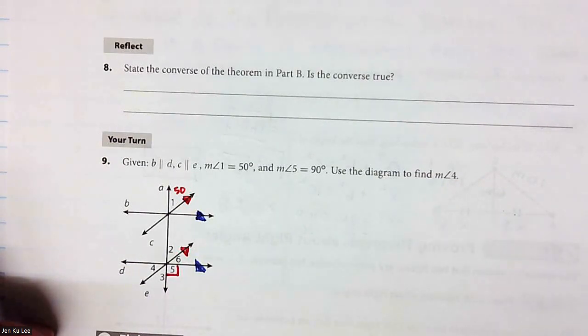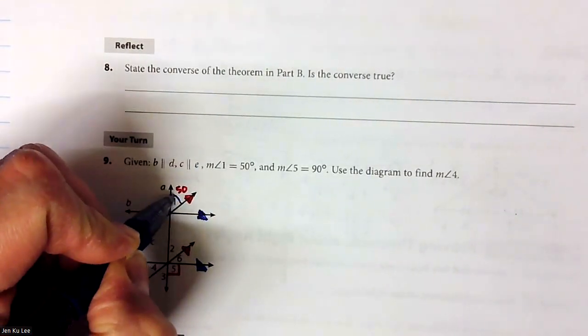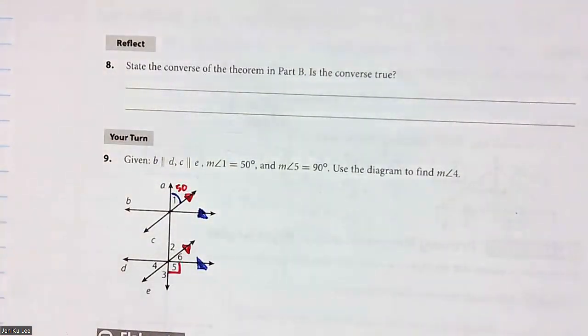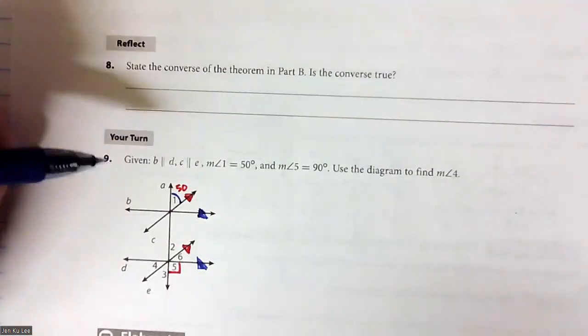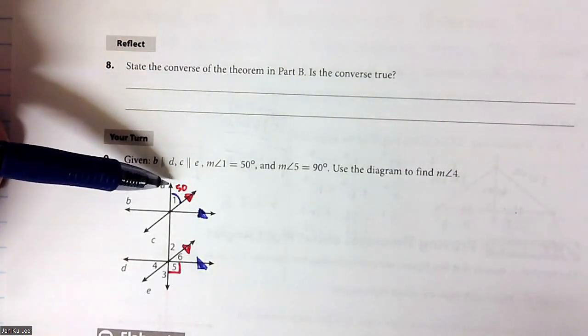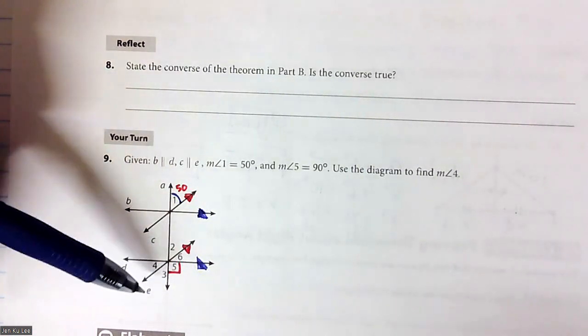But what I want you guys to practice and what I need you guys to practice is trying to figure everything out. Because if you guys can figure everything out, doesn't matter what the question is asking, you guys can answer it. Okay? So, let's see. I'm going to treat line A as my transversal, right?